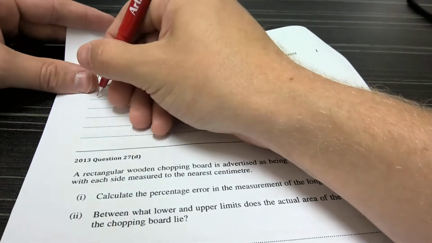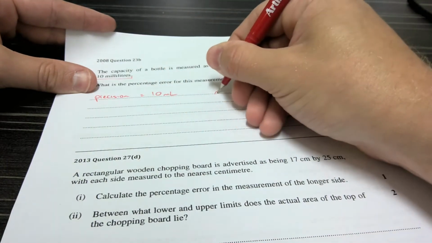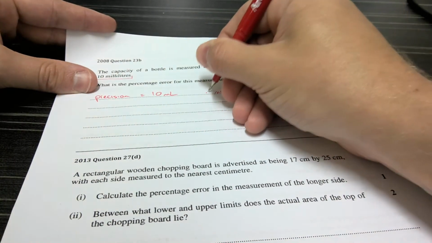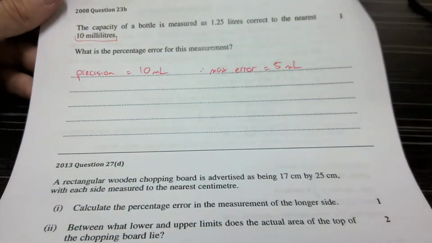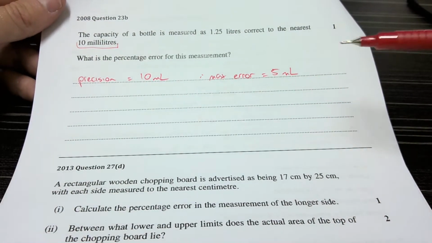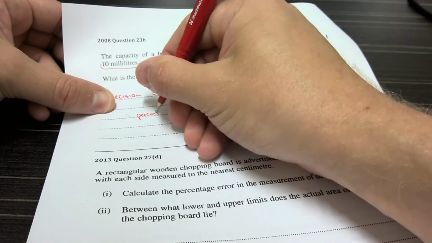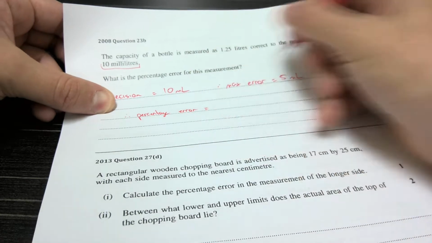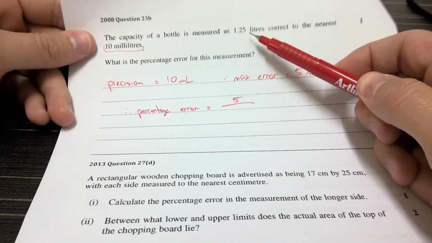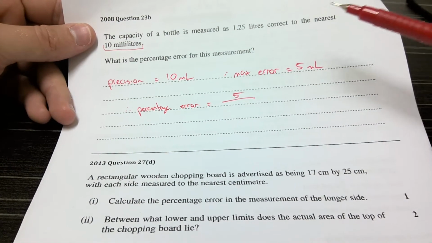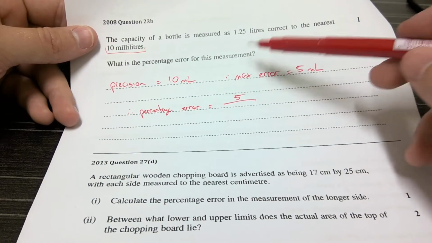Well, we have our precision equal to 10 milliliters. Therefore the max error is 5 milliliters, because it's just half of that. So whatever your precision is, you half it for your max error. Now we need to find the percentage error. Therefore percentage error is going to be that max error, 5, over the measurement that we have, which is 1.25 liters. The key thing to remember is this is in milliliters and this is in liters, so we need to convert them so they're in the same unit.